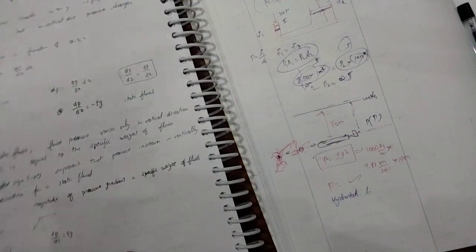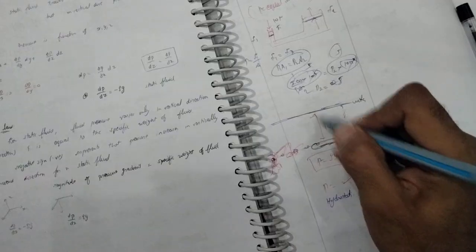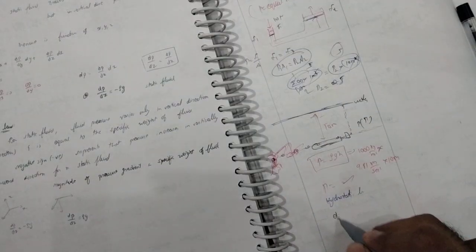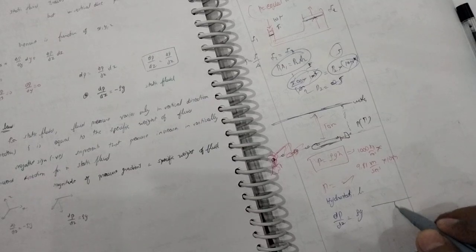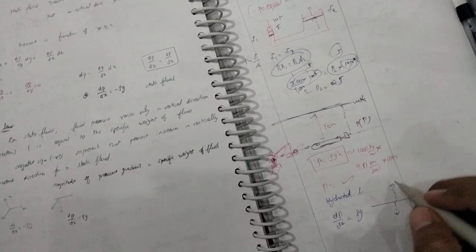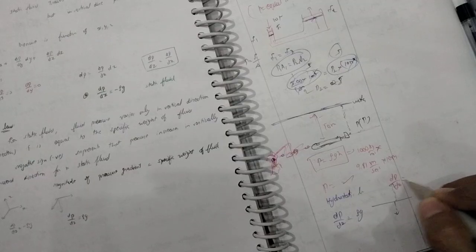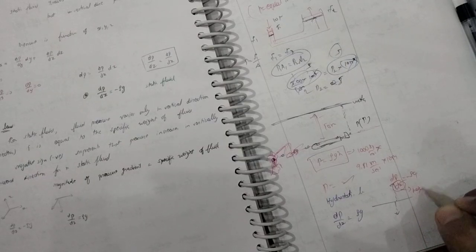See, this is the reference point. As we are going downwards, dp divided by dz equals rho g. It means as we are going downwards the pressure increases, but if you are going upwards, dp by dz equals minus rho g. This z represents height.